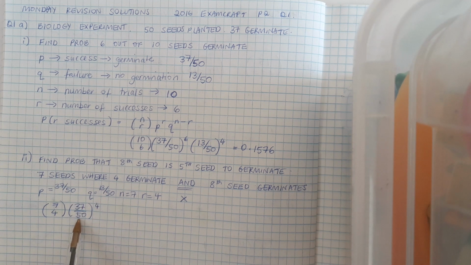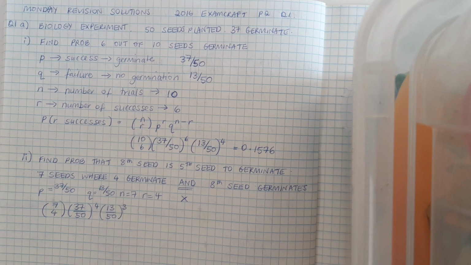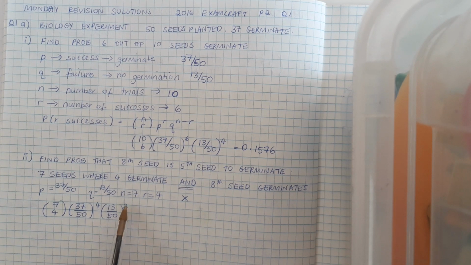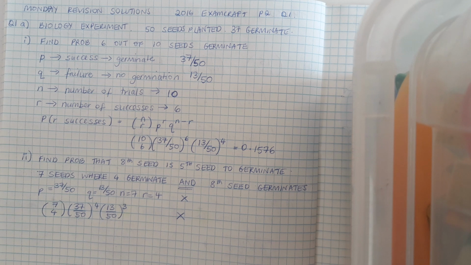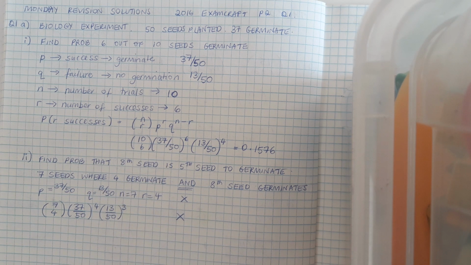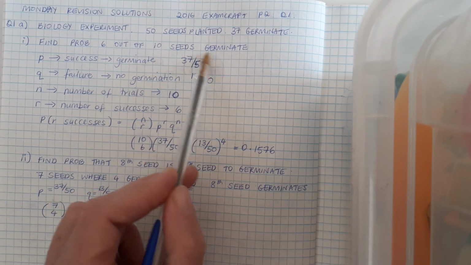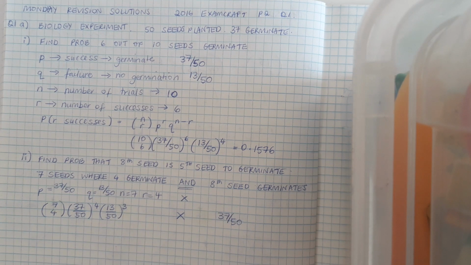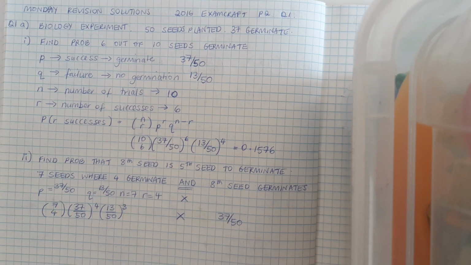The chances of success is 37 over 50, and I want 4 of those to happen. Chances of failure are 13 over 50, and that's going to happen 3 times. That's all going to get multiplied by the probability that that particular 8th seed germinates. But we know from observation that the chances of any individual seed germinating are 37 over 50 from our relative frequency up here. So we're just going to multiply by 37 over 50.